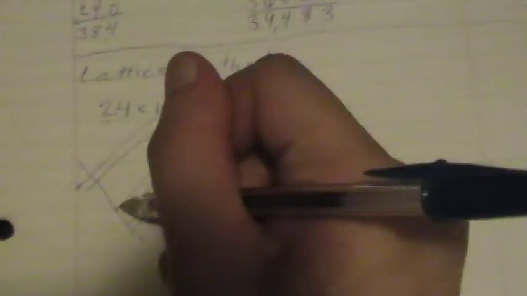Ooh, I screwed up there. I don't know what I was thinking. Alright, and then you're going to be drawing 6 lines right here. 1, 2, 3, 4, 5, 6.